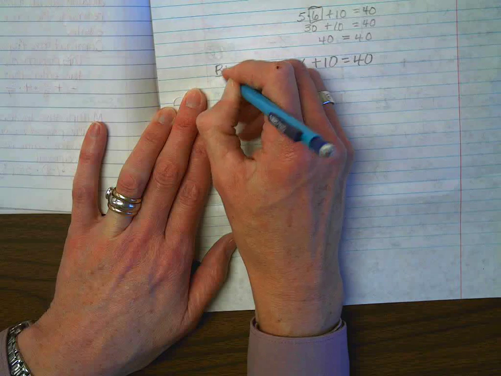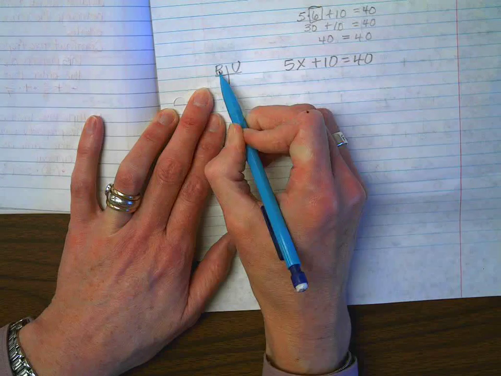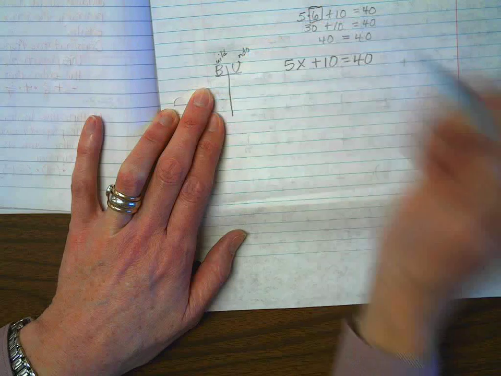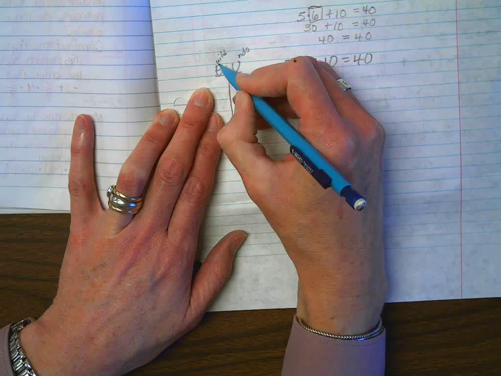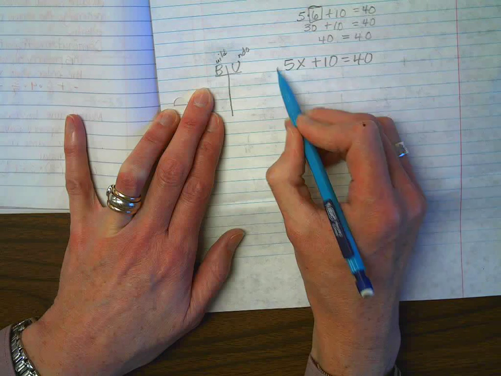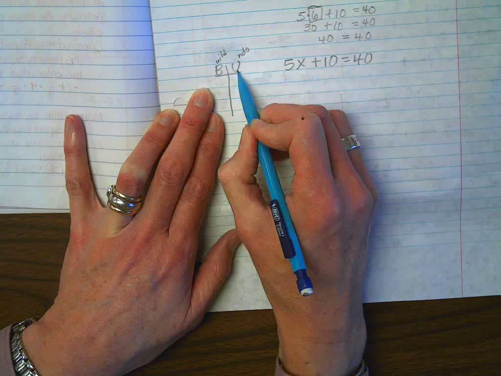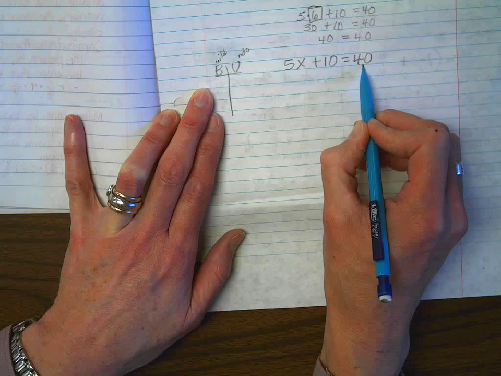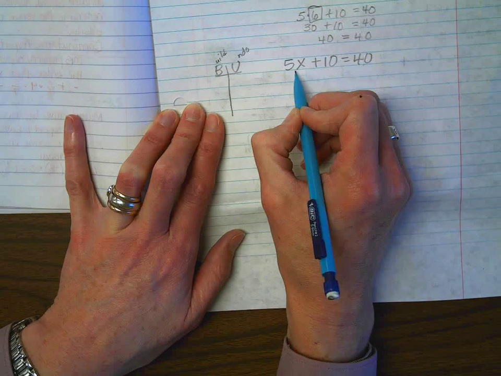So there is this tool called a BU chart. What it stands for is build and undo. The build side tells you, as the math person, how did this side get built? The undo side tells you, how do I undo it to get an answer of 40? So I'm going to show you.